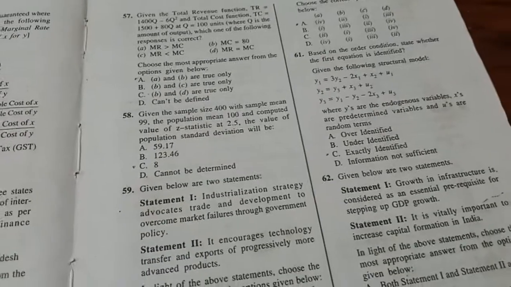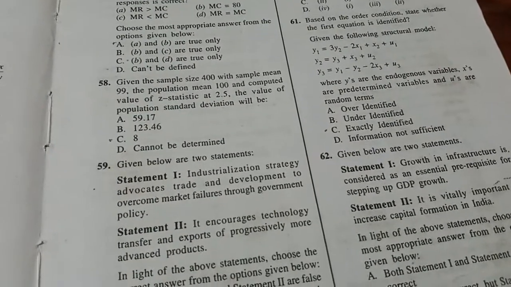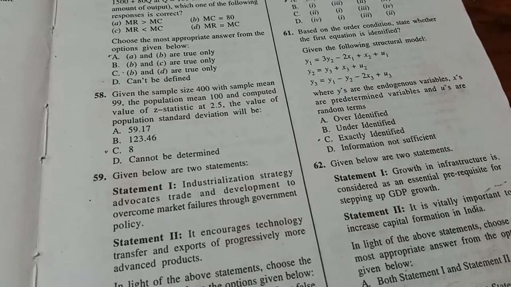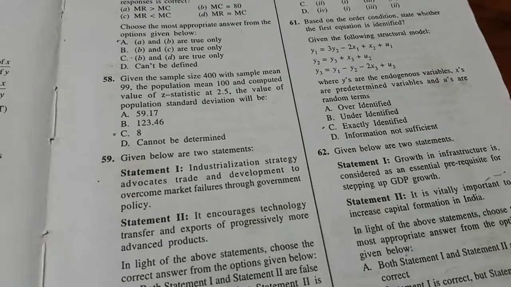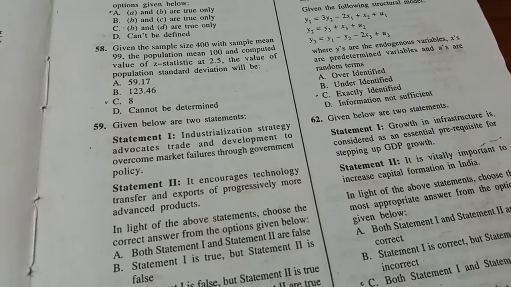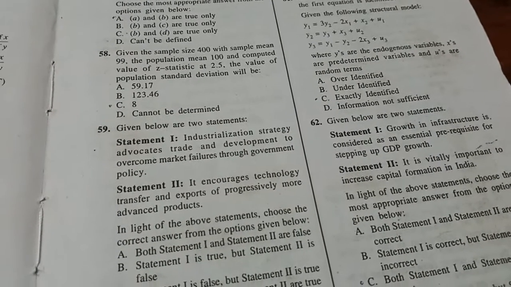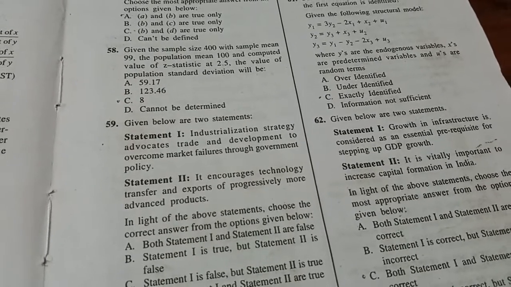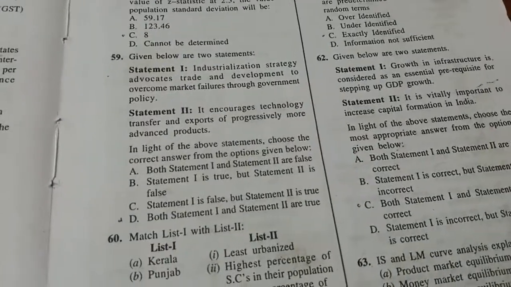Given below are two statements. Statement 1: Industrialization strategy advocates trade and development to overcome market failure through government policies. Statement 2: It encourages technology transfer and export of progressively more advanced products. In light of the above statements, choose the most correct answer from the options given below. Both statement 1 and statement 2 are true.